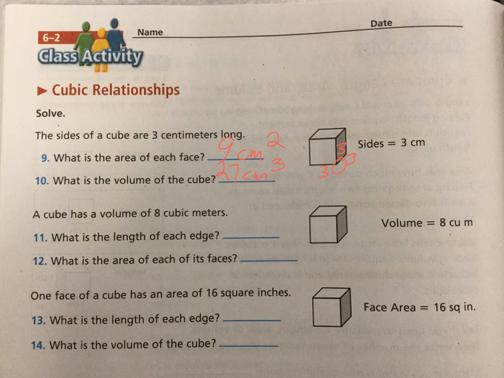Okay? Now what happens if we already know the volume? Look at number 11 and 12. If I already know the volume is 8 cubic meters, how am I going to figure out what each part is? Well, what is the length of each edge and what is the area of each face? Well, what can I multiply together 3 times because it's a cube, so all sides have to be the same? Well, how can I get 8? I can get 8 by taking 4 times 2. 4 times 2 is equal to 8.